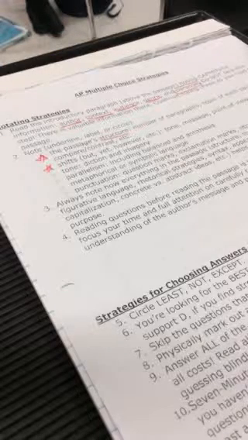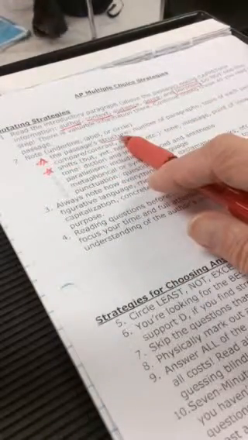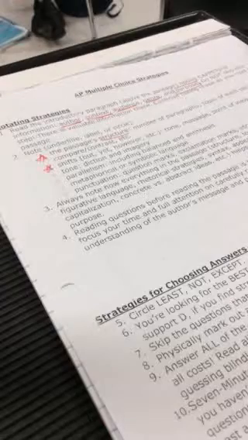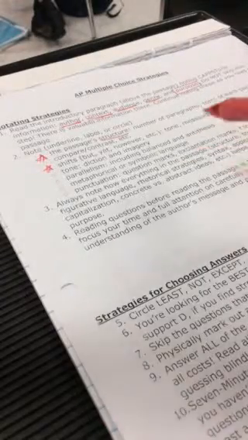You want a sense of how it's structured. If it's in big paragraphs, then you need to get a sense of not just the topic of each paragraph, but the subtopics within those paragraphs, because it's going to say multiple things within a paragraph.